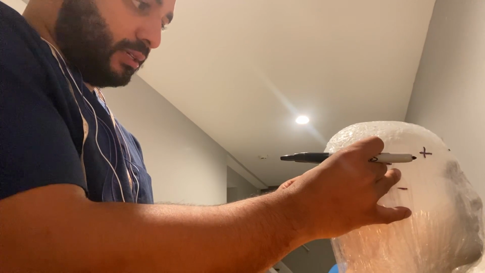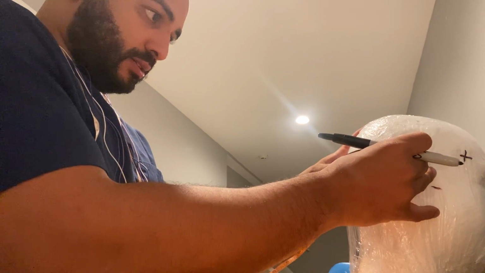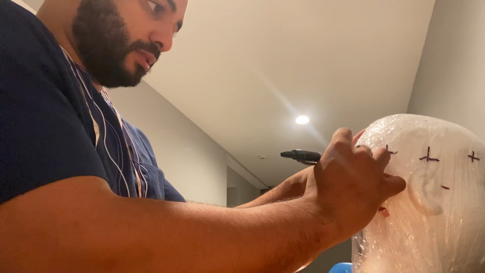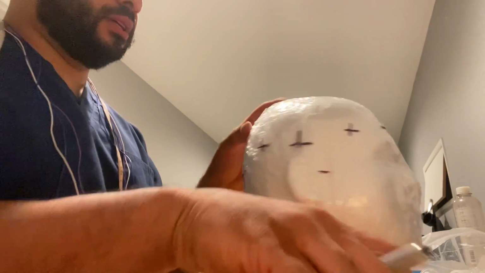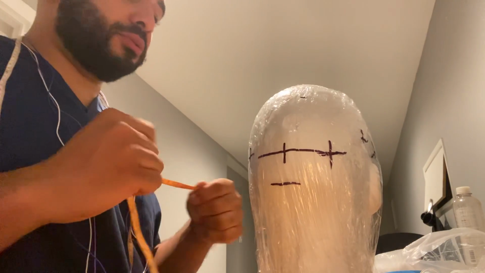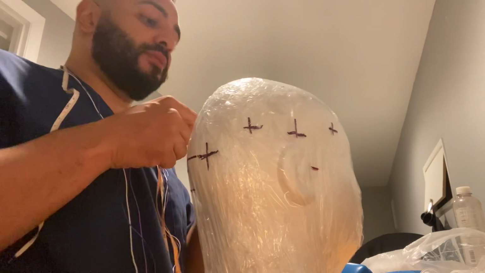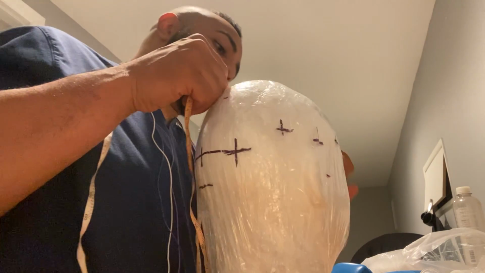And lastly, another 5/4 that matches up with this line. Circumference.